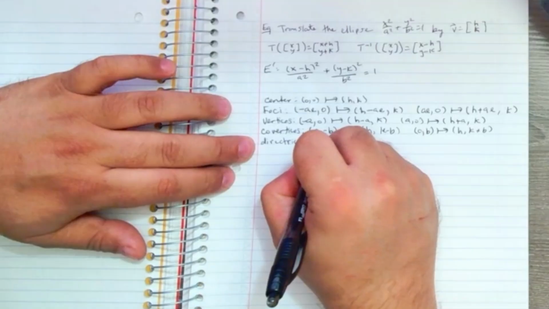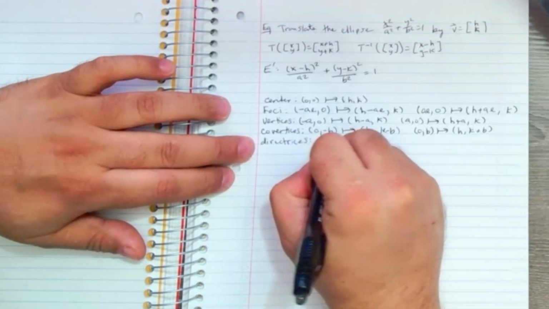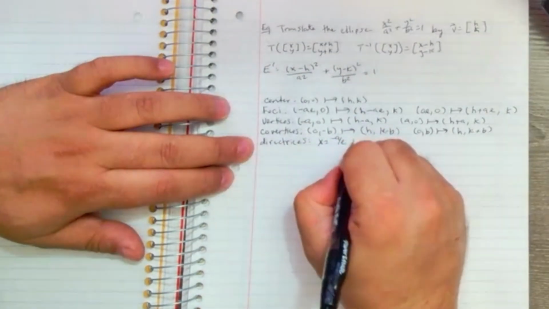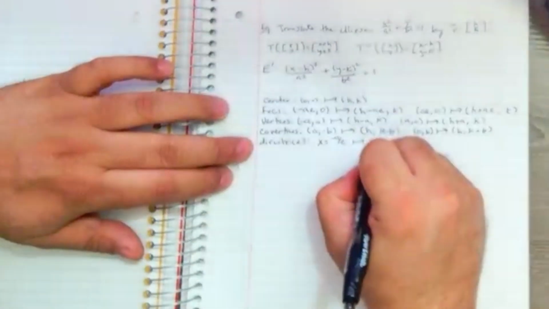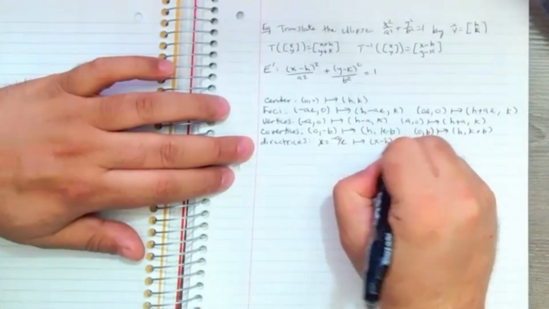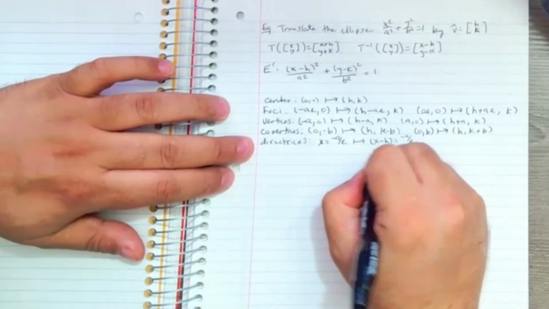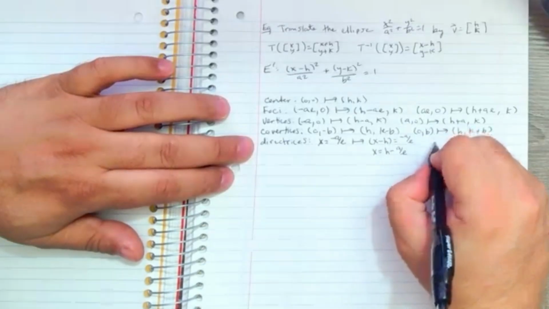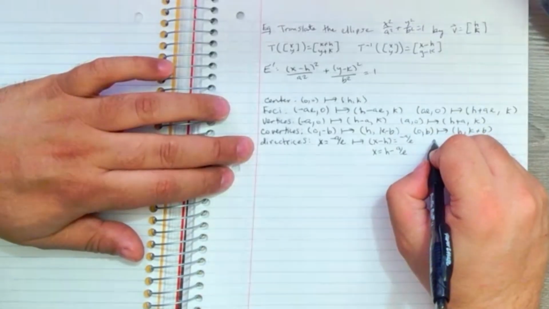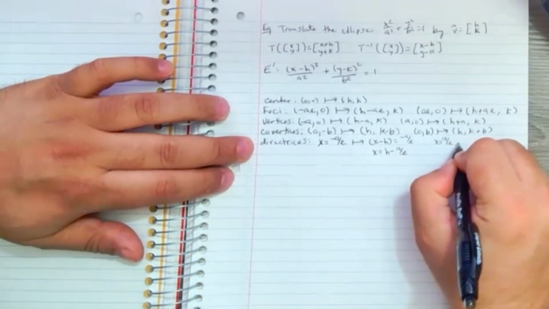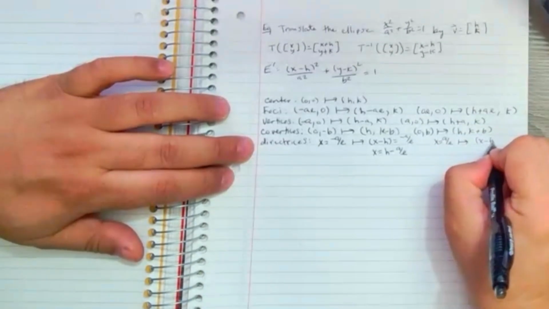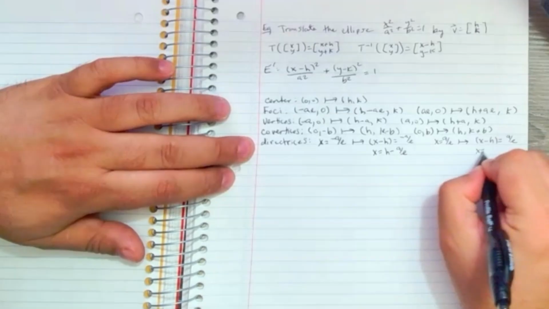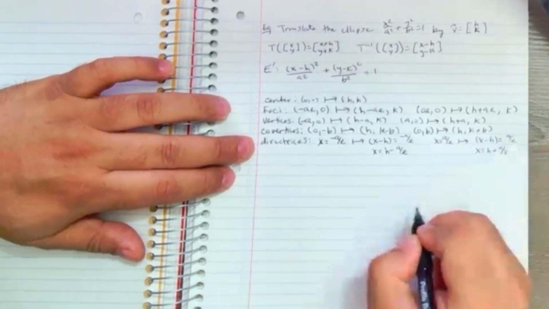the line x is equal to negative a over e for the original equation is translated to x minus h is equal to negative a over e, or x is equal to h minus a over e. And the second directrix for the original equation, which is x is equal to a over e, is translated to x minus h is equal to a over e, or x is equal to h plus a over e.